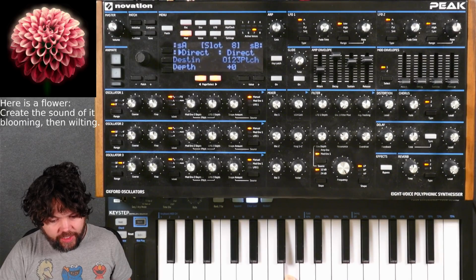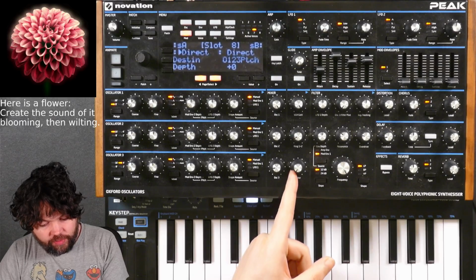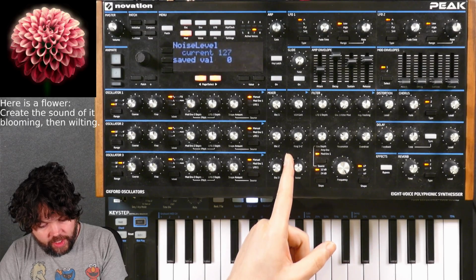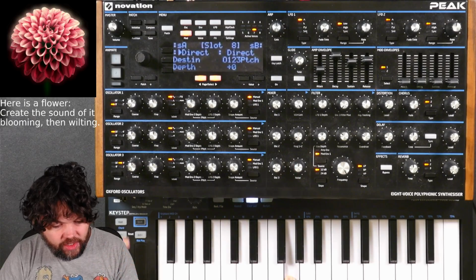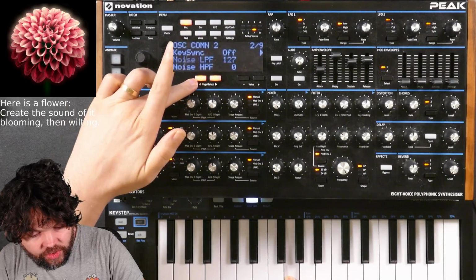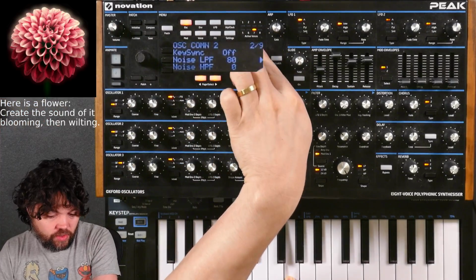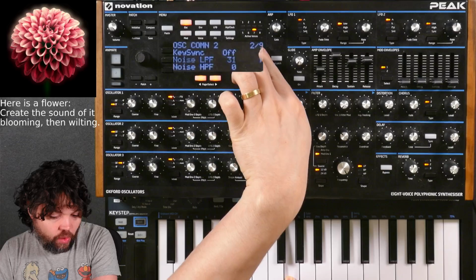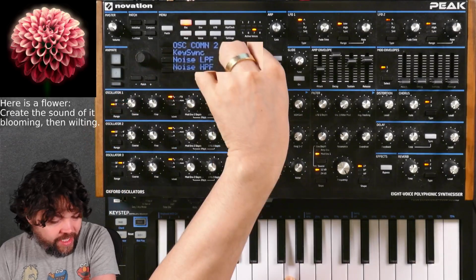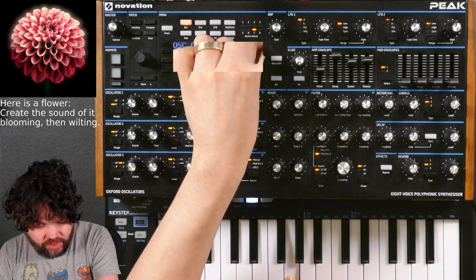Open, first what I'd like to do is to bring noise in. So let me just bring the noise up. Now the noise is very, very bright. This is a white noise, but we actually have access to a high pass and a low pass filter for the noise. So first let's close the low pass filter, see if I need any high pass. I think we really do.